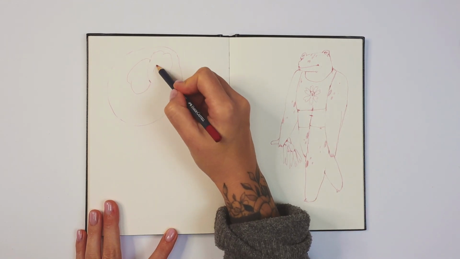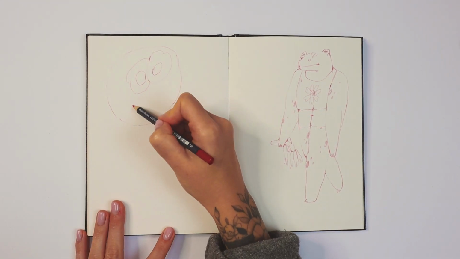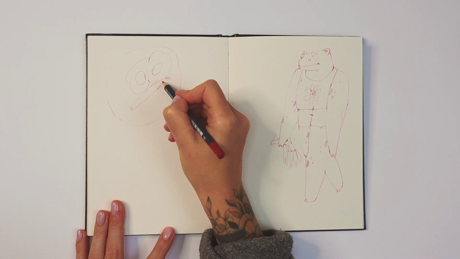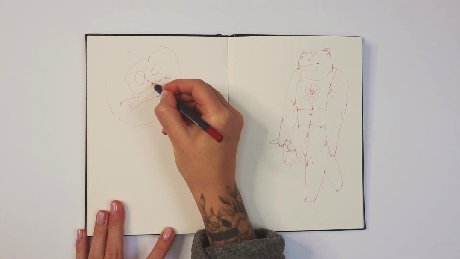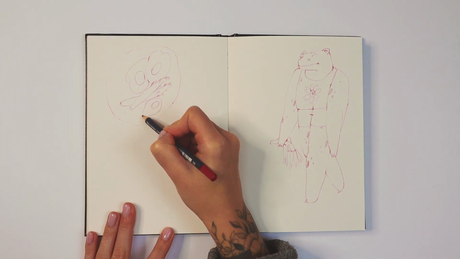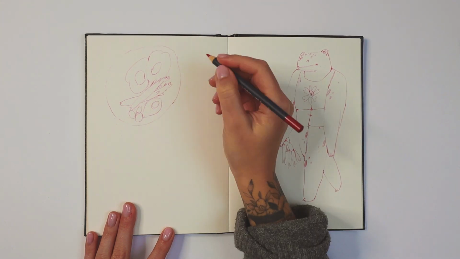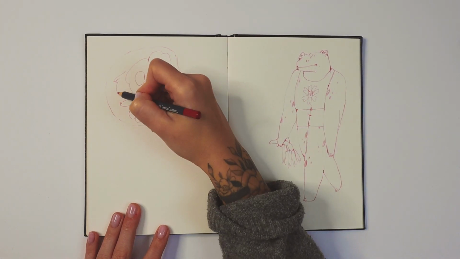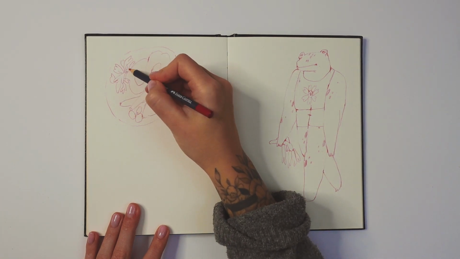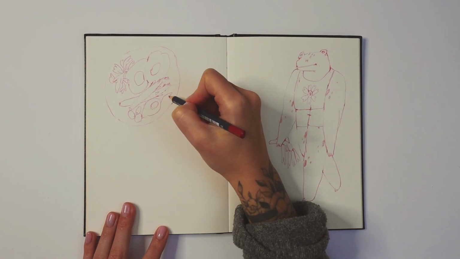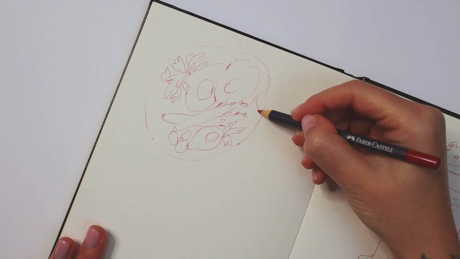I'd like to talk a little bit about references and inspiration in general. When I work in my sketchbook, I often draw from my imagination, or I use Pinterest for inspiration and try to turn Pinterest references into my own stylized objects.